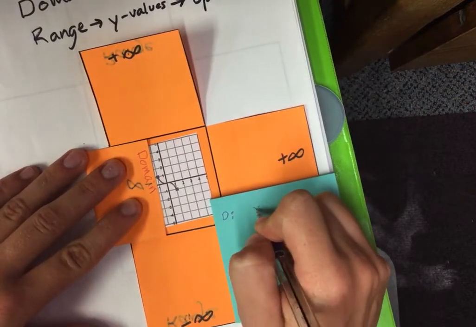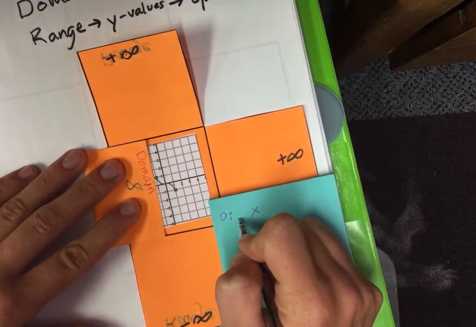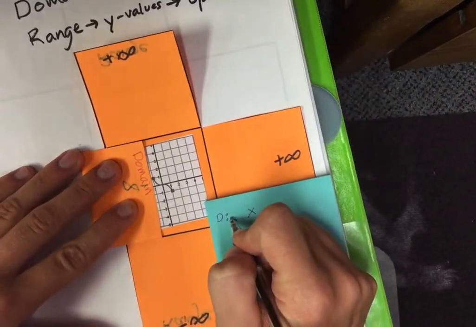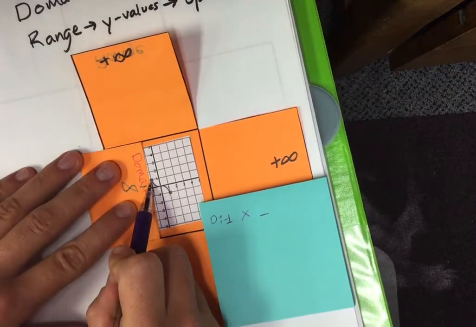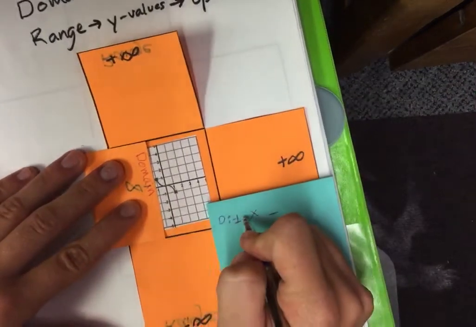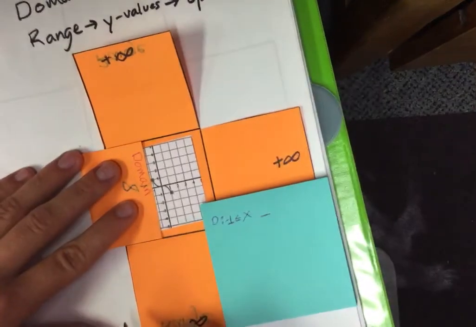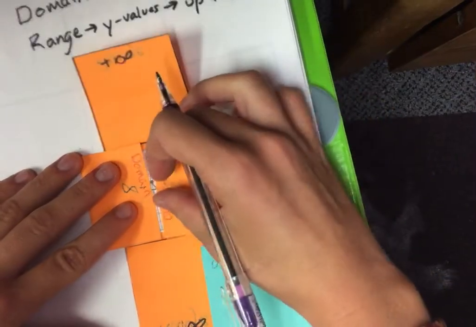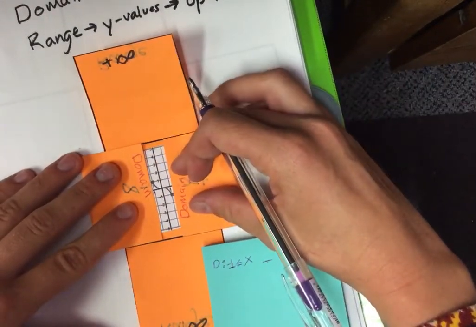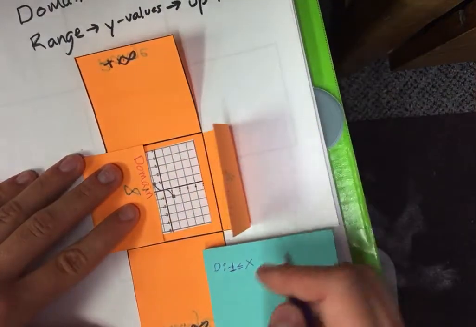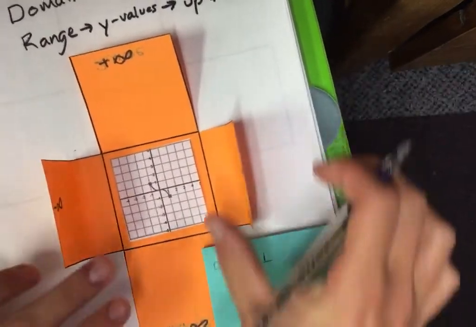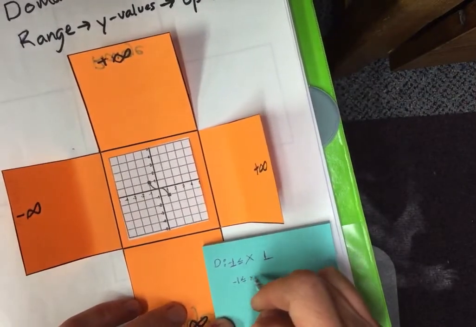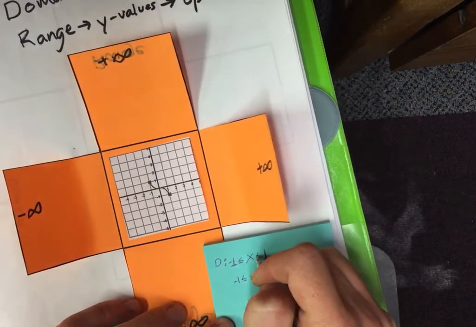Domain is our x values. And we're going to put the left value on the left and the right value on the right. The left value is -1. Because it's a point, circle or dot, and it's a dot, it means that it can equal it. So you're going to have a less than or equal to sign there. Now do the same thing for the rightmost value. It looks like my rightmost value is at 1. That's my domain. -1 is less than or equal to x, which is less than or equal to 1.